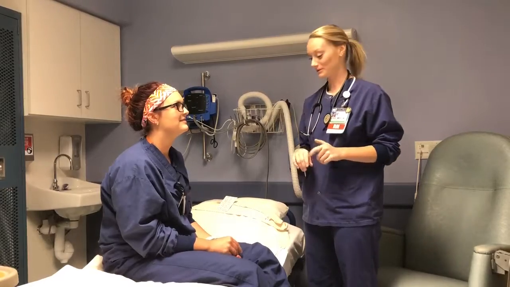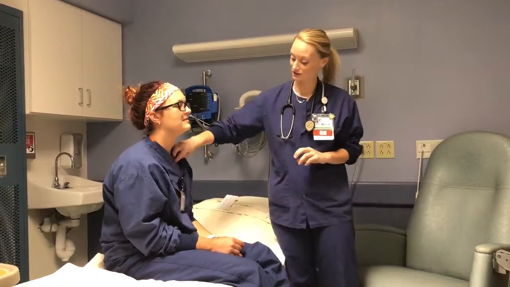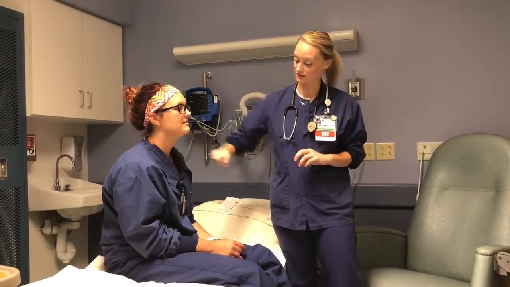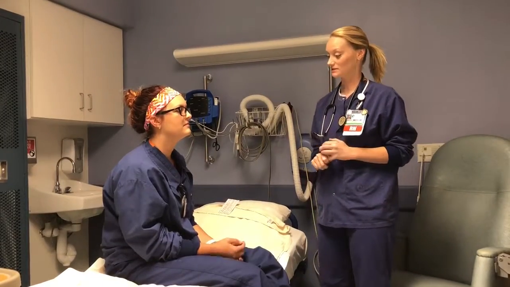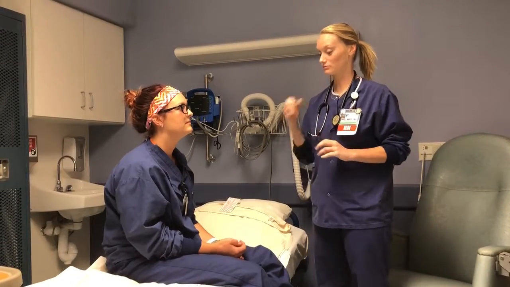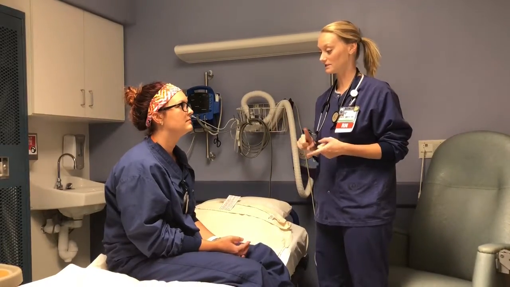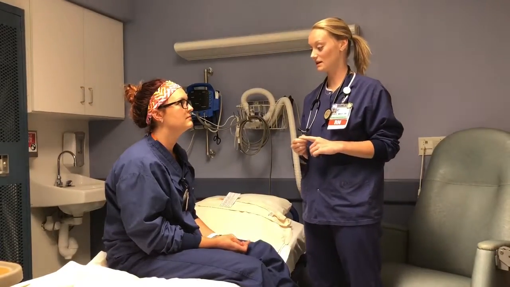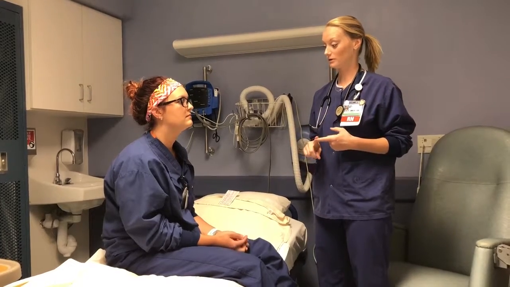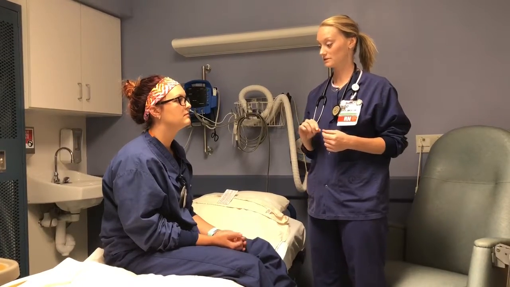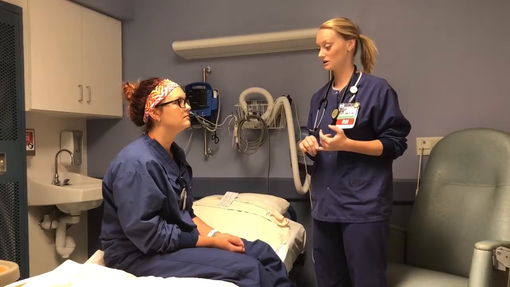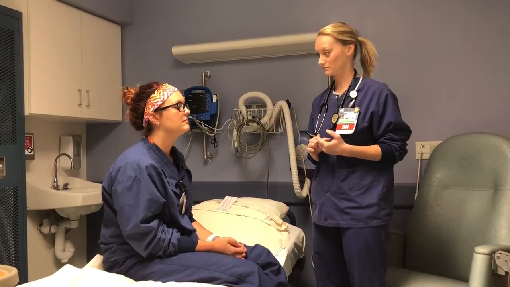Next, I'm going to be doing mobility and turgor. I'll be pinching a large inch under the clavicle and releasing it. Mobility is the ease of the skin to rise. Turgor is its ability to be released back to place promptly. This is testing the elasticity of the skin. Decreased mobility could be seen with edema, and poor skin turgor could be seen with severe dehydration.